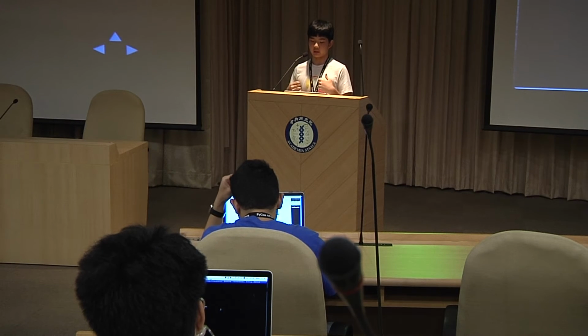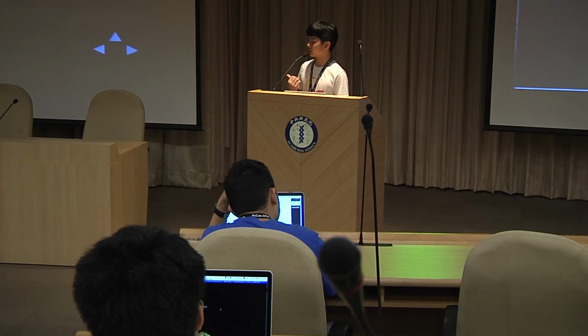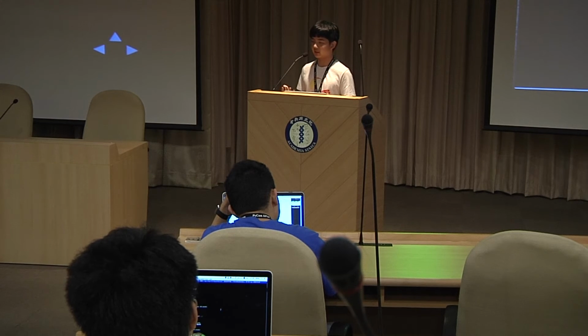Like 1 plus 1, it will call 1 dot __add__ 1. The double underscore mul is multiply, which is called when you're doing times. And the hash method will make the object hashable, so you can save it in a dictionary as a key.